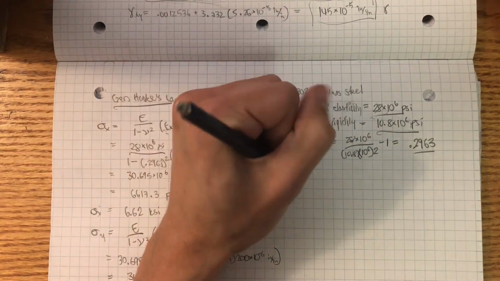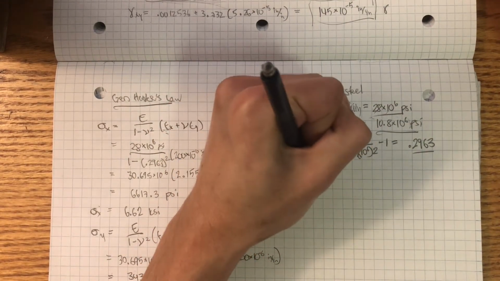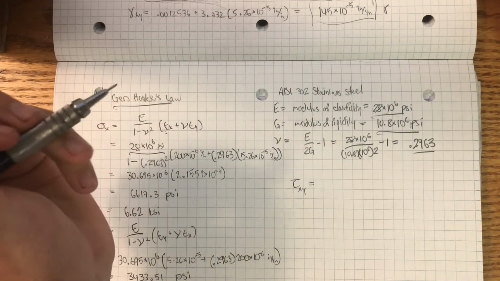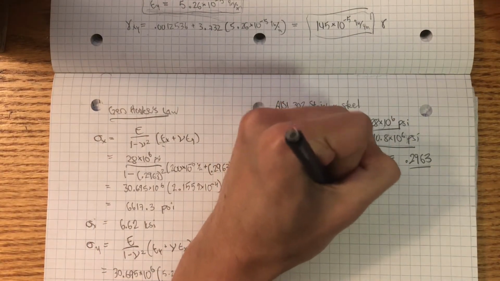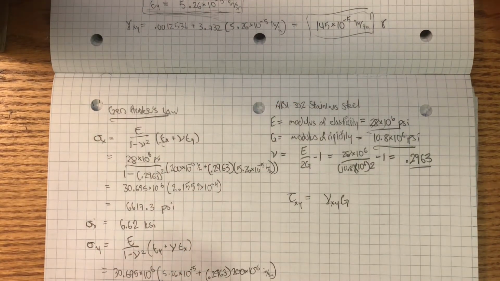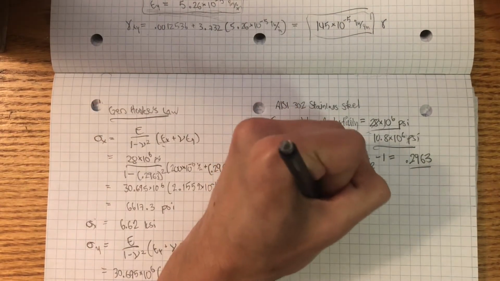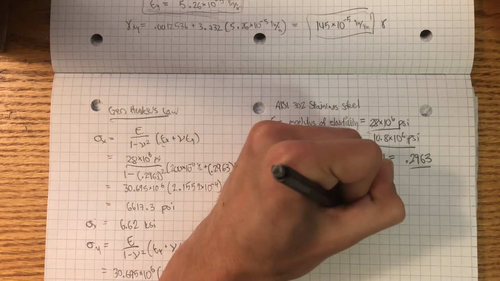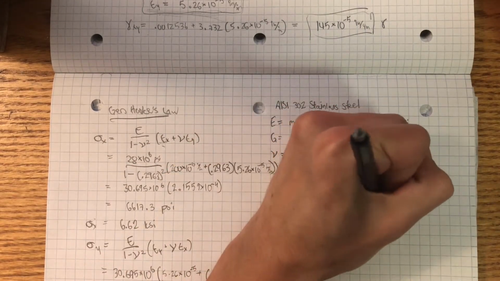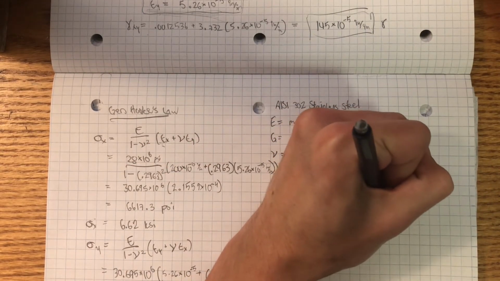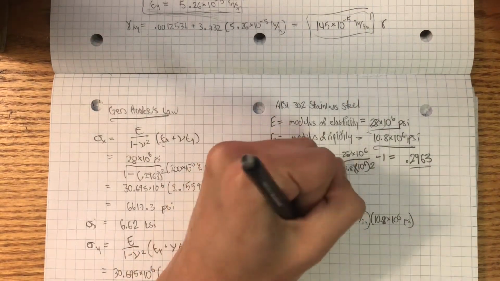And then for our shear stress on the xy plane, we actually are going to be using our previously known shear strain and G. So it's like that. So that works out to be 145 times 10 to the negative 5th inches per inch times 10.8 times 10 to the 6th psi, which is G, right?